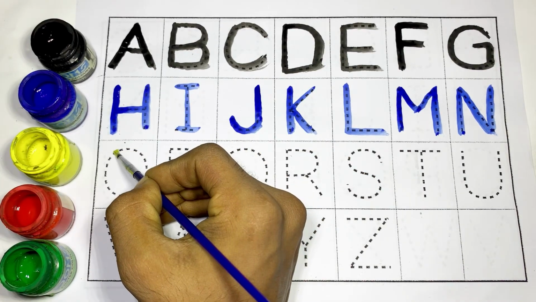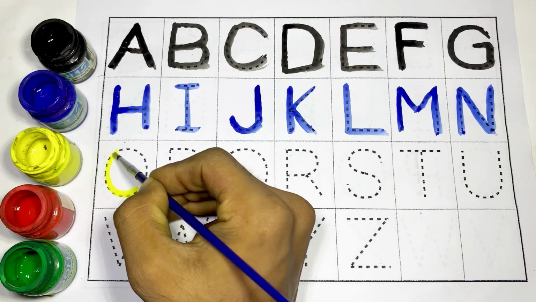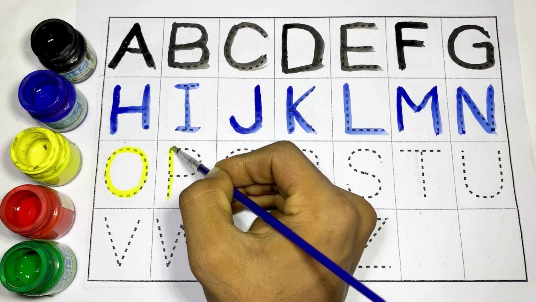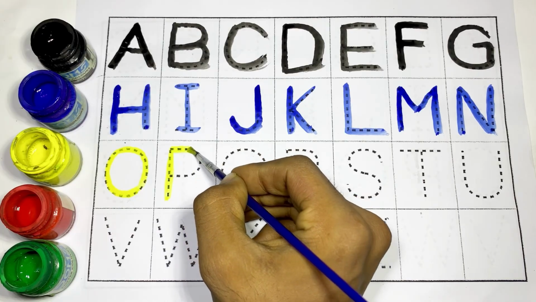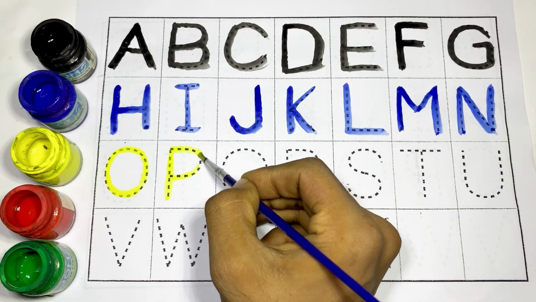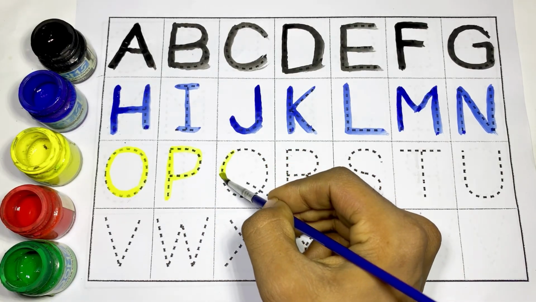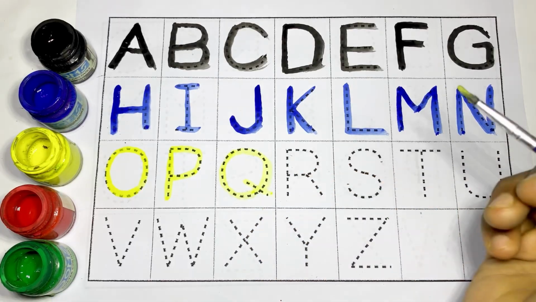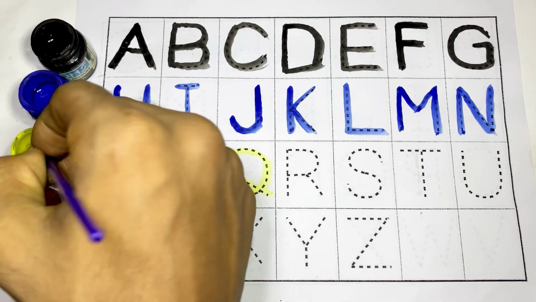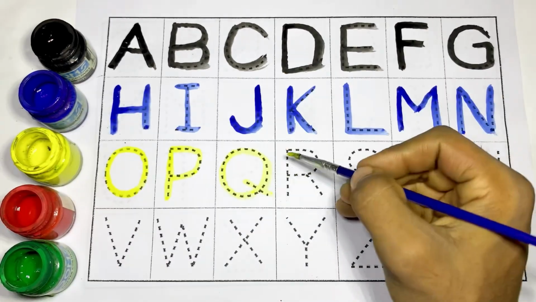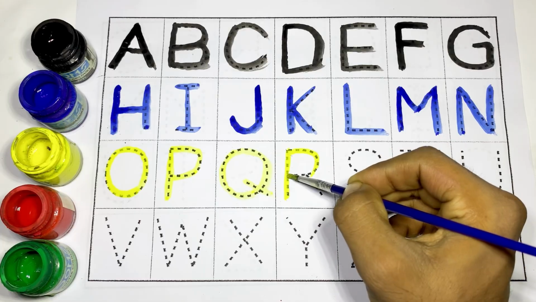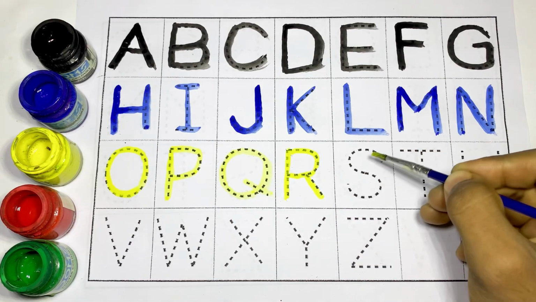Yellow color. P. P for parrot, P for penguin. Q. Q for queen, Q for quill. Kids again use yellow color and draw R. R for rose, R for rice.